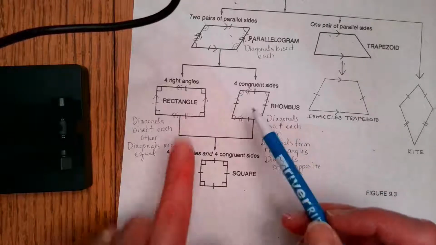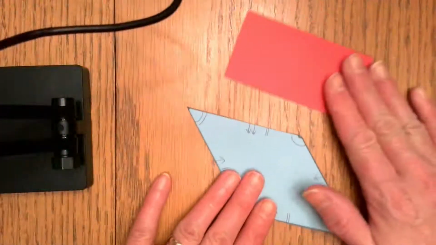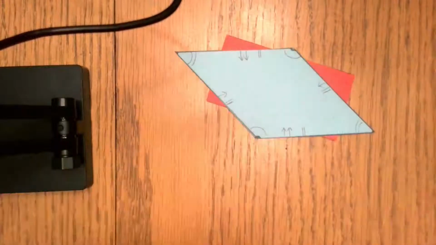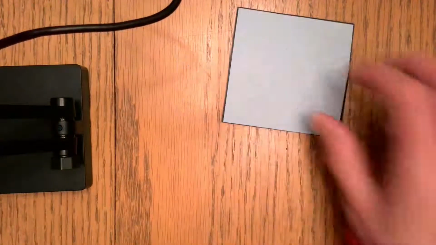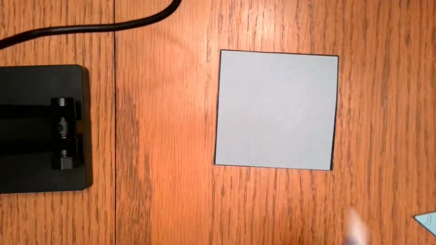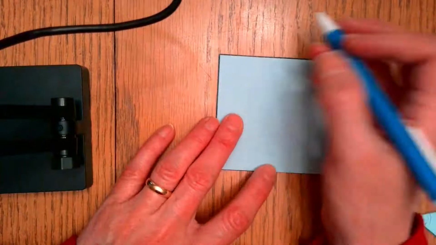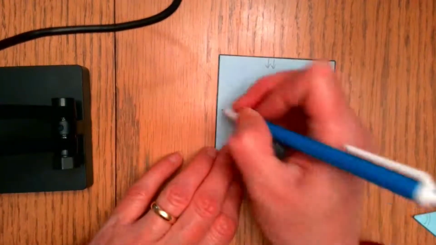Now, if I take these two figures, if I take this rectangle and this rhombus, and I smush them together, then what I get is a square. So here's my square. So the square has all the characteristics of that parallelogram because it is a parallelogram. So my opposite sides will be parallel to each other.